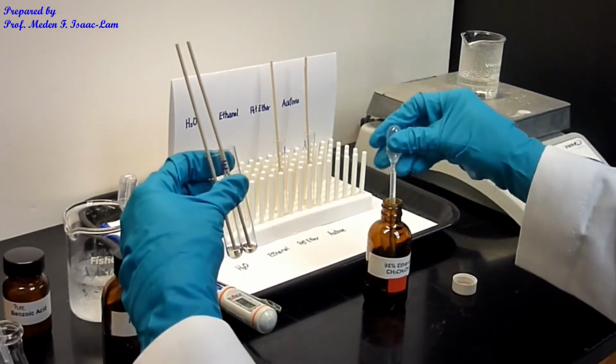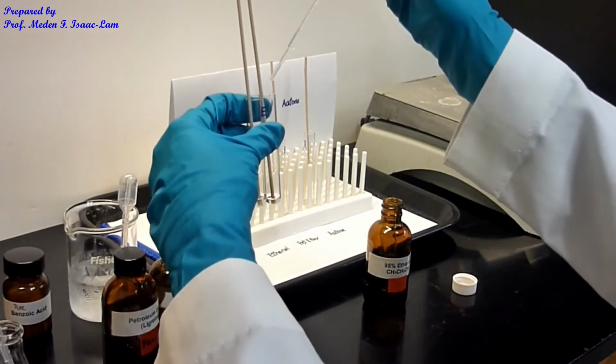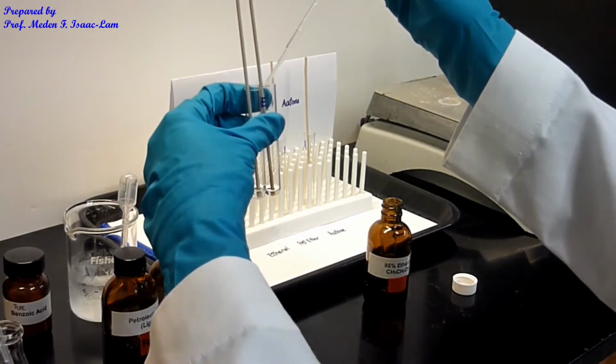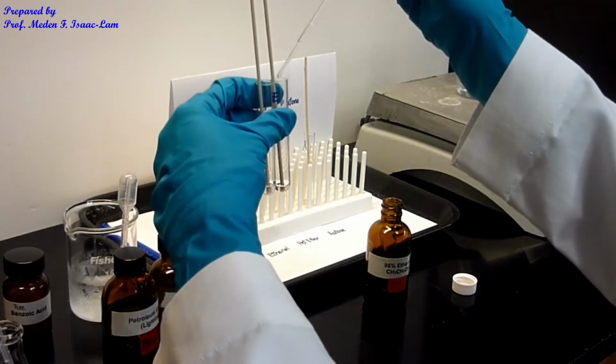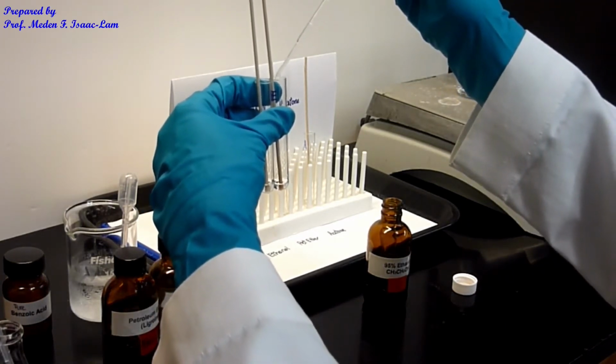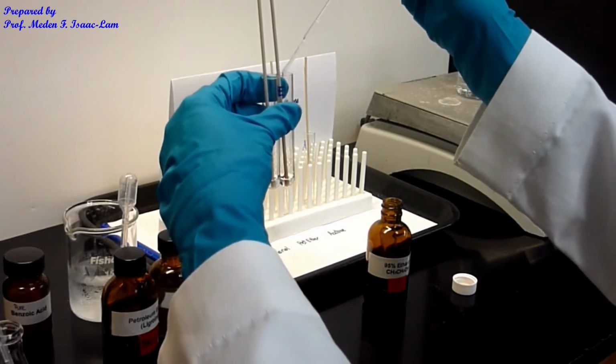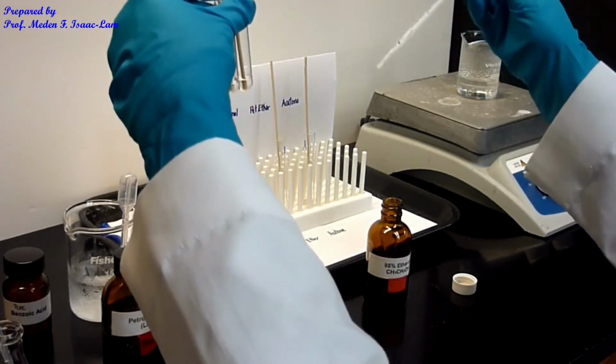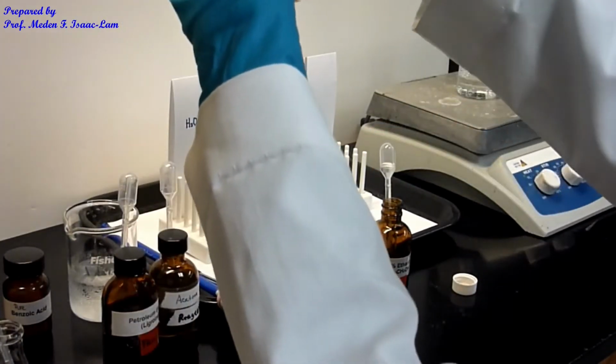Okay. So again, remember that this is a qualitative determination of the amount of solvent and also the solvent that we want to crystallize the benzoic acid, the impure benzoic acid. Okay, so that's about the same.